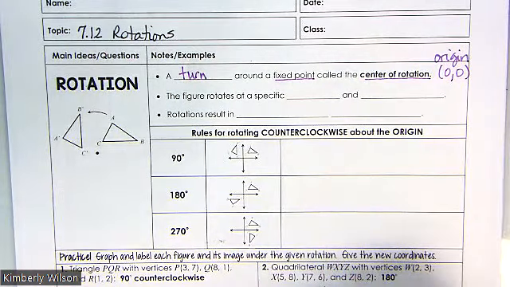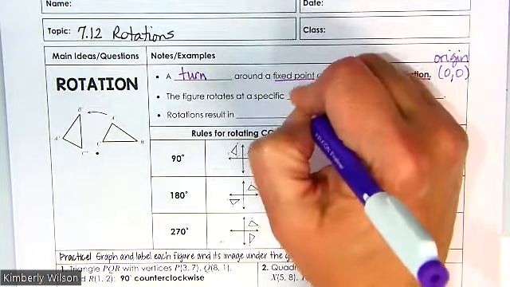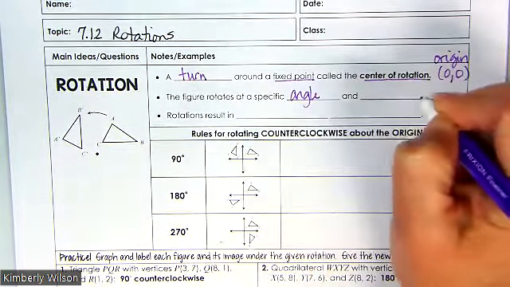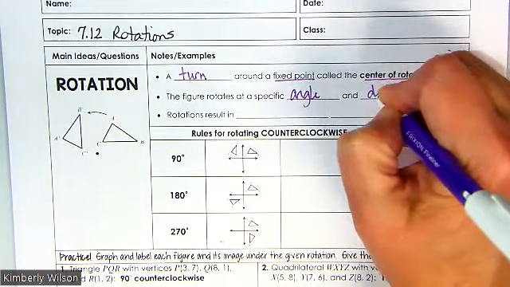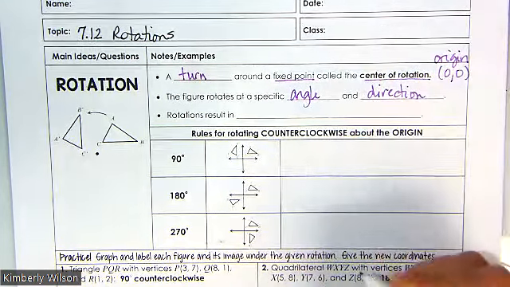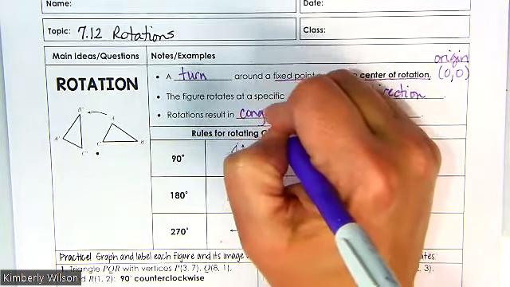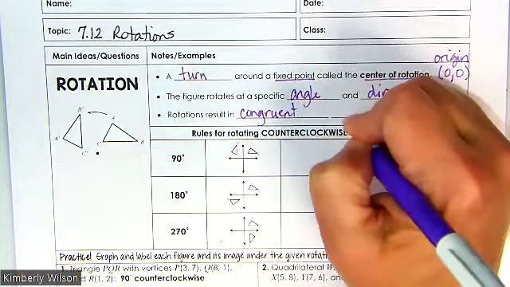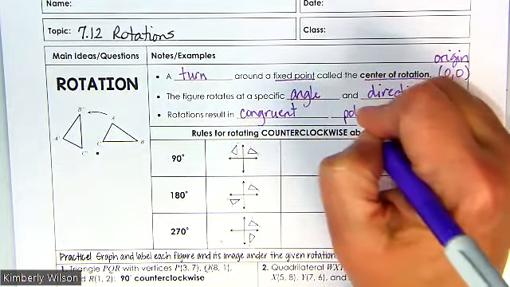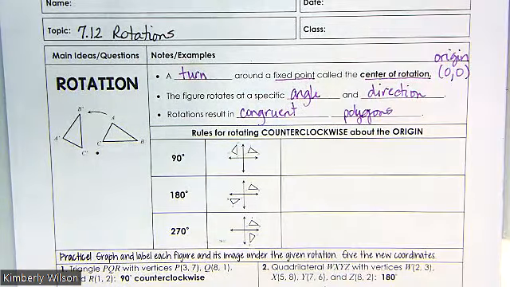which is (0, 0). The figure rotates at a specific angle and direction. A rotation results in congruent polygons because all you are doing is turning the figure a certain amount. You're not changing its size or shape.